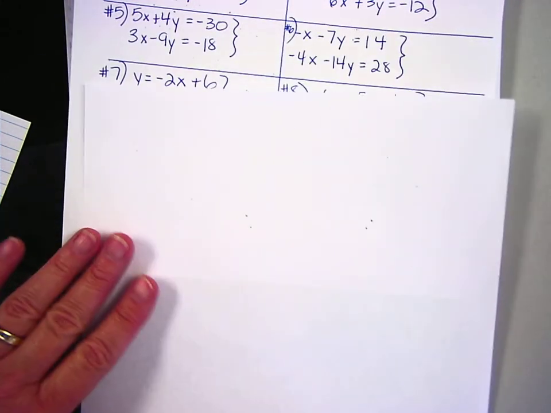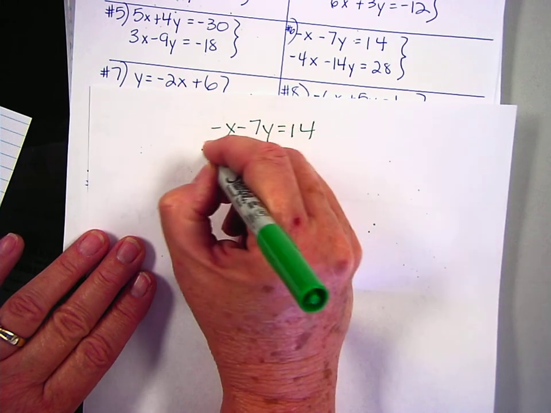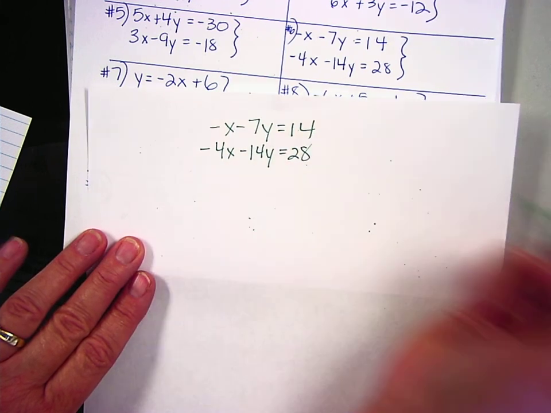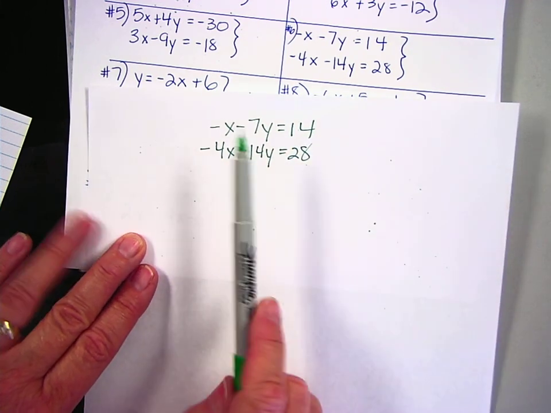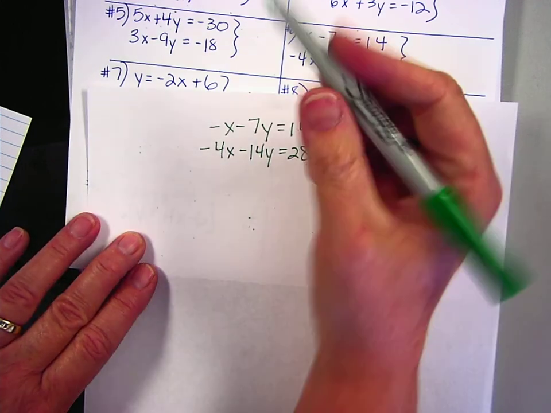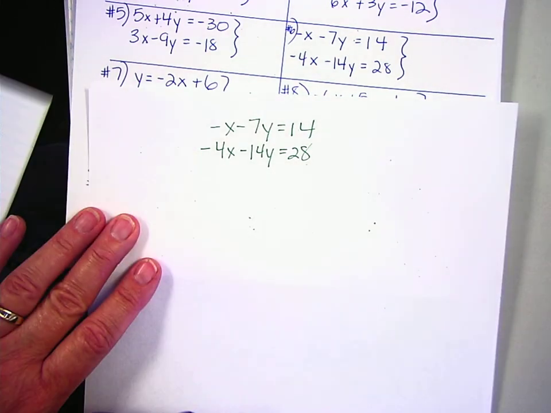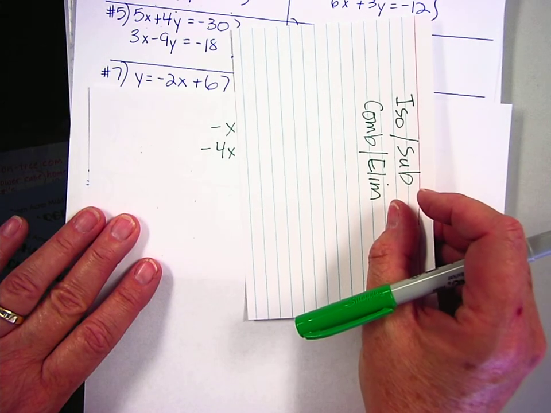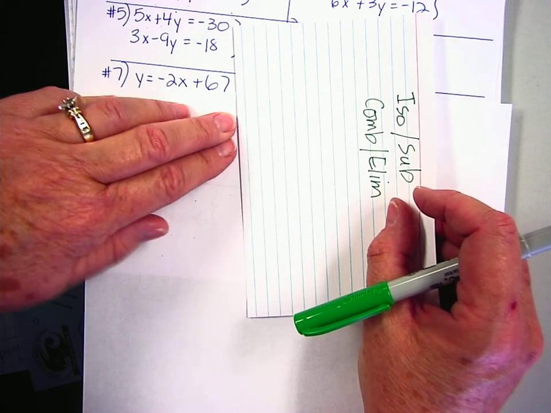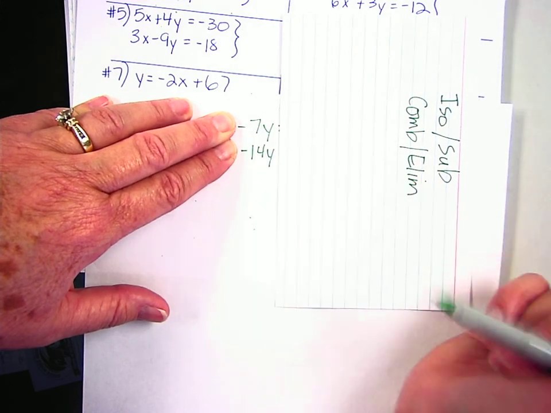Number 6, negative x minus 7y equals 14. Negative 4x minus 14y equals 28. None of my variables has a coefficient of 1. This one is negative 1, but that's kind of a pain. None of them is already isolated, so I'm going to combine. If I want to eliminate my x's, this is going to have to become positive 4x. If I want to eliminate my y's, this is going to have to become positive 14y.